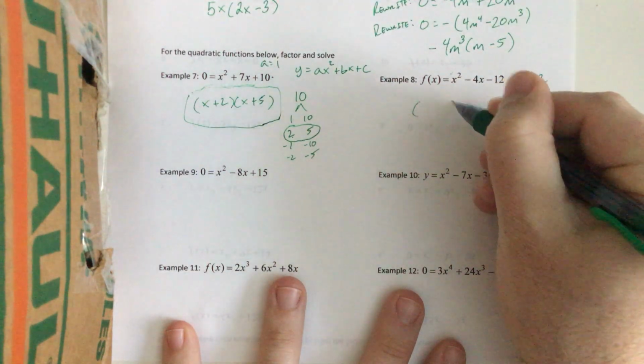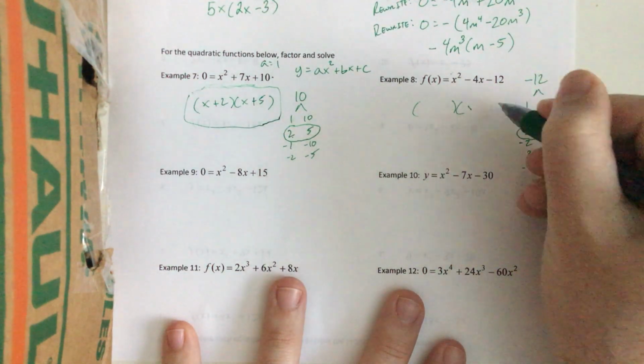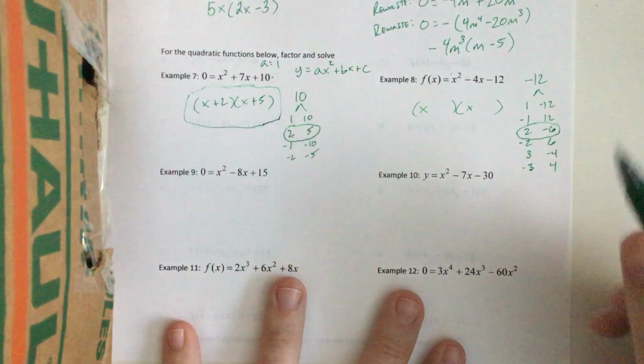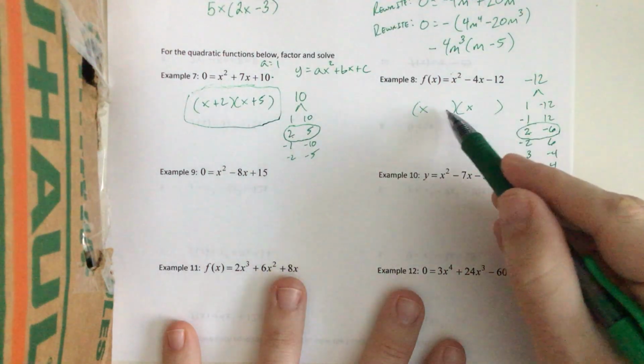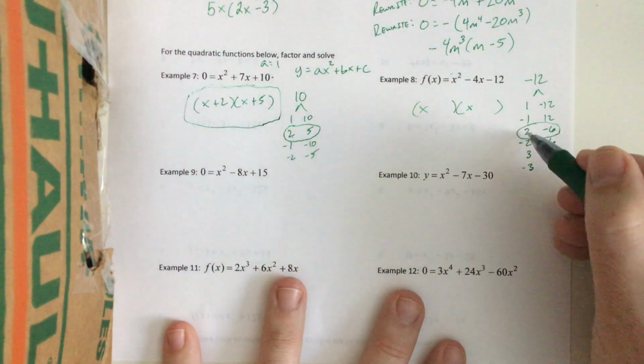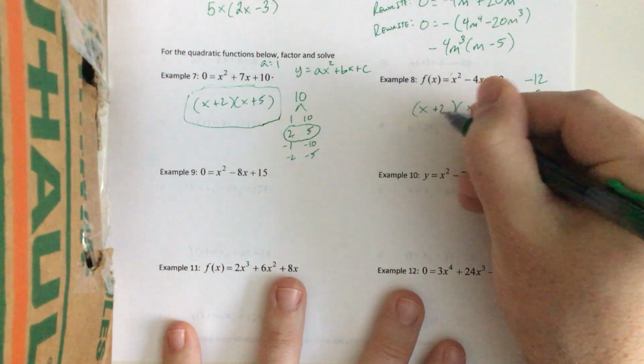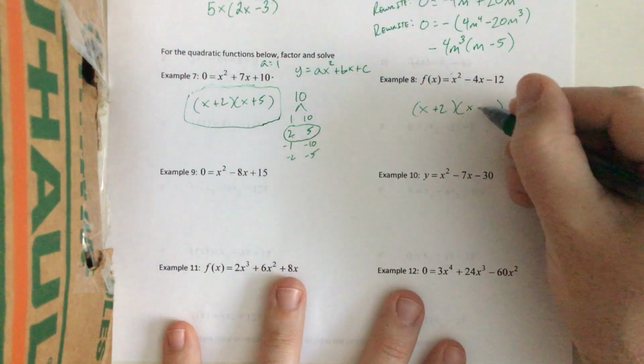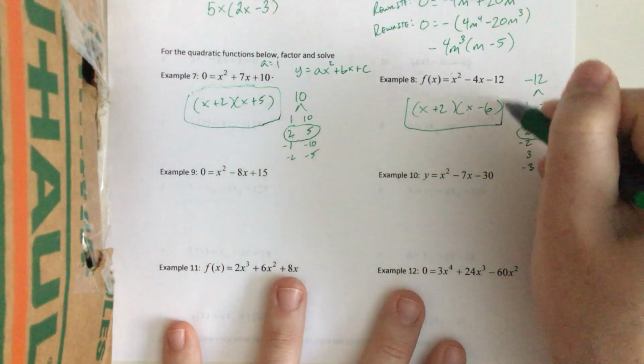We're going to make two parentheses. We're going to put an x at the beginning of each. And we just take these numbers, we put them in one into each parenthesis. If it's positive, like this 2 is positive, we're going to say plus 2. If it's negative, like this 6 is, we're going to say minus 6. And that's our answer.